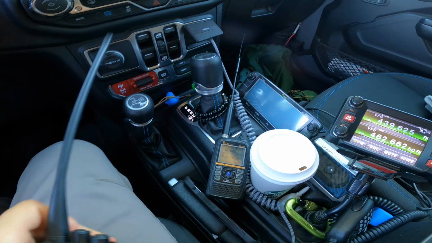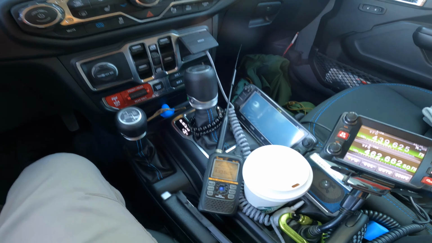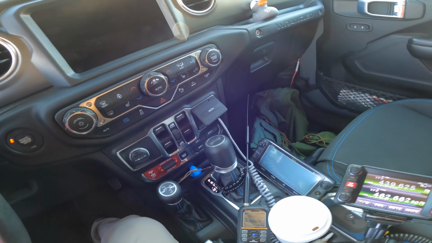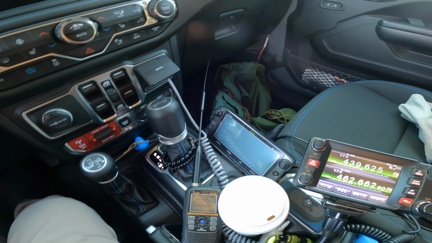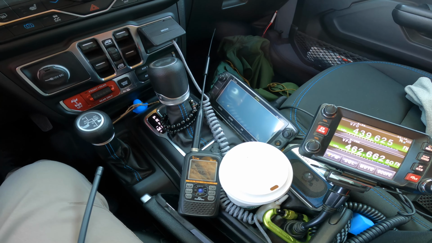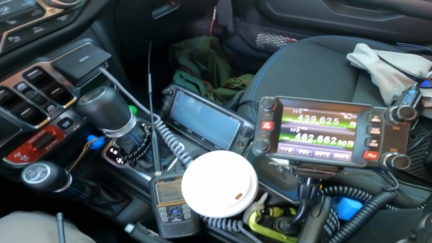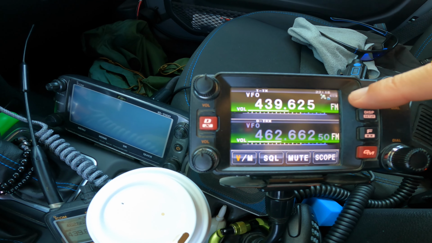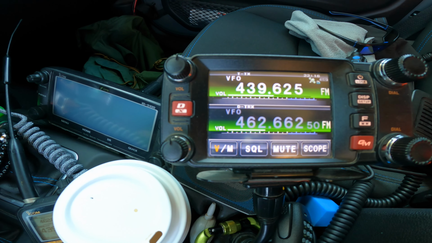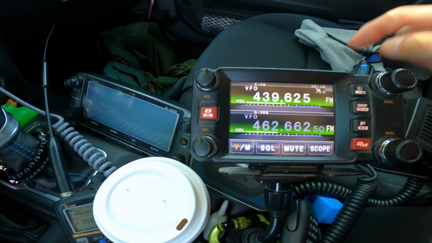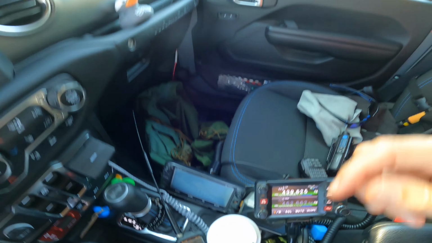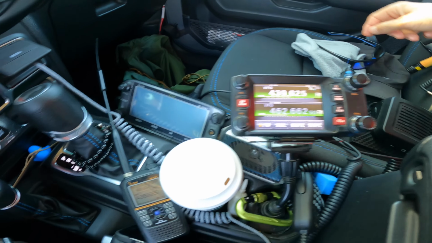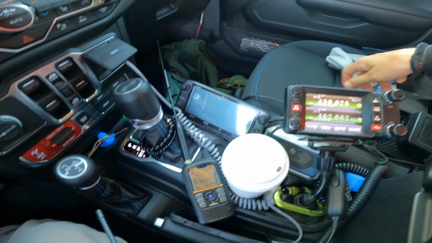Let's see here. I have too many radios here. So again, when I want to talk, this is my transmit frequency and this is the receive frequency on the other radio. I don't know where the mic is.